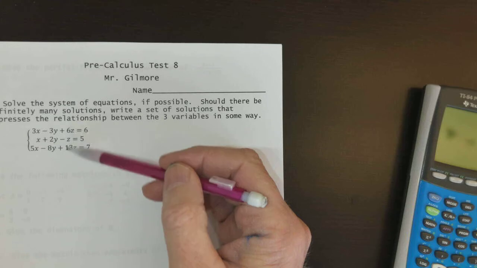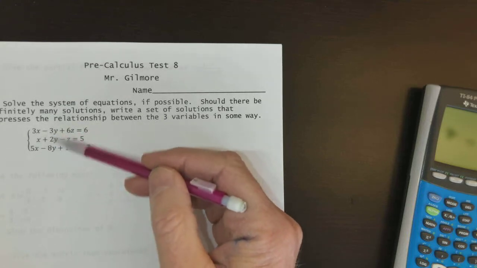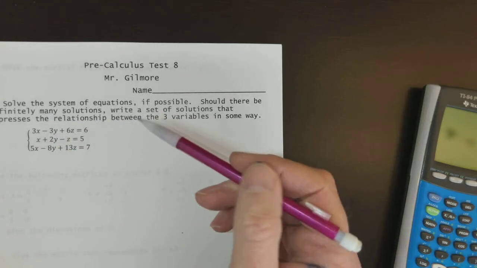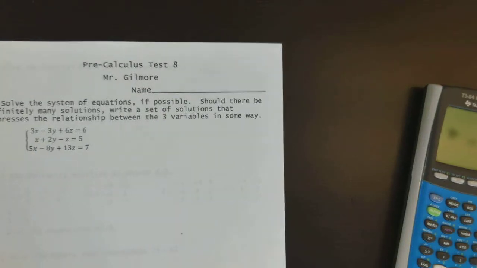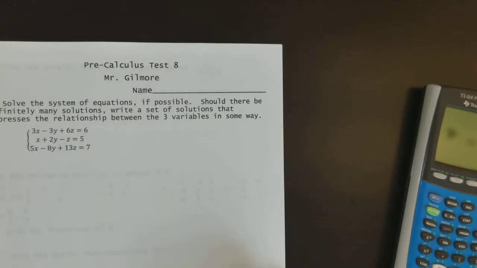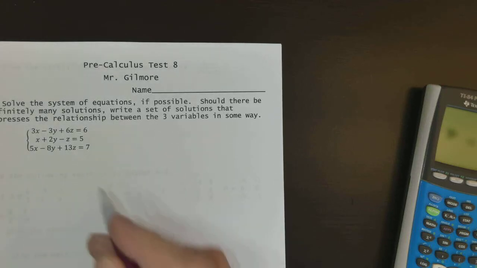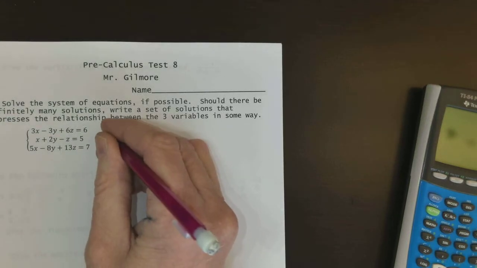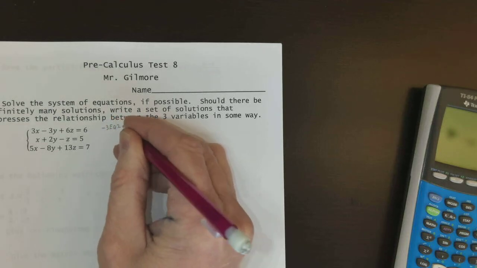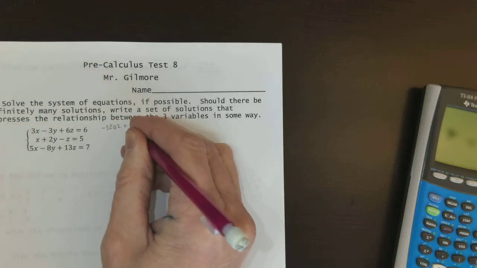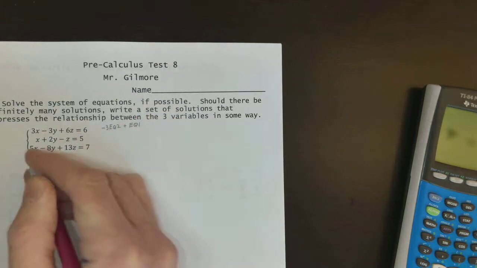When I look at it, I would either go Z's or X's. The Y's may require a little bit more work, so I'm going to try to eliminate X's first and find a 2x2 system that has Y and Z. I'm going to take -3 times equation 2 and add it to equation 1 to eliminate the X's.